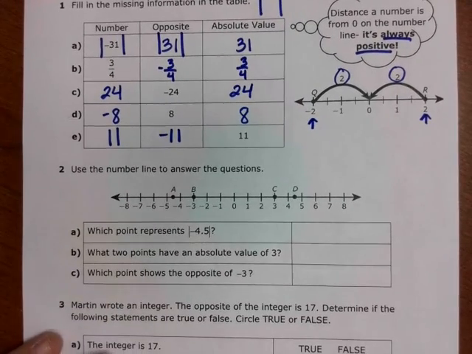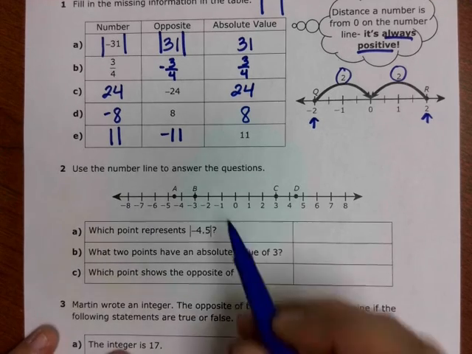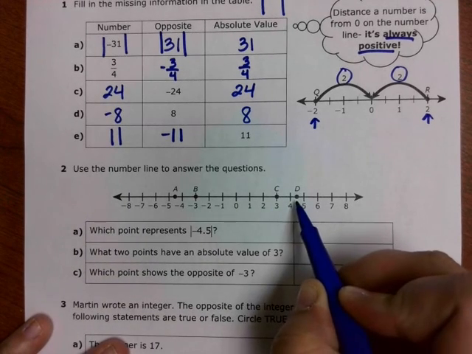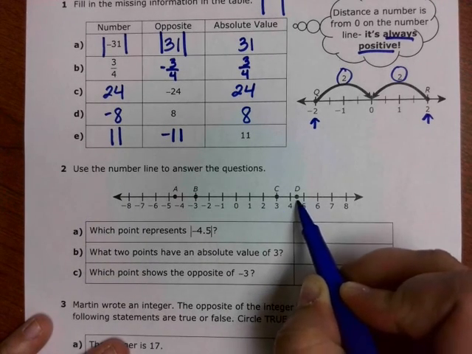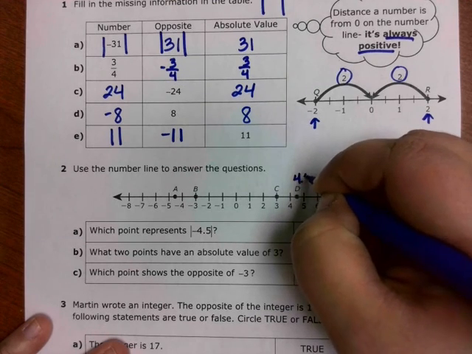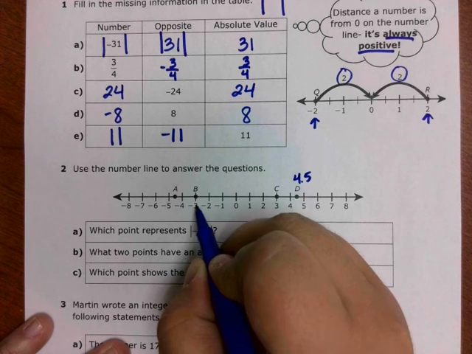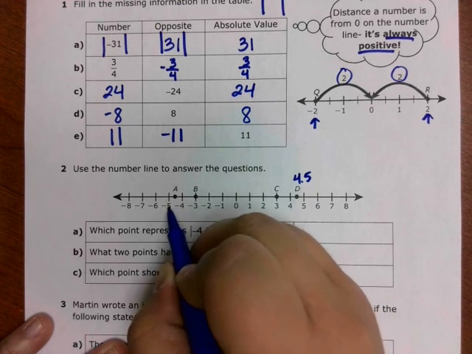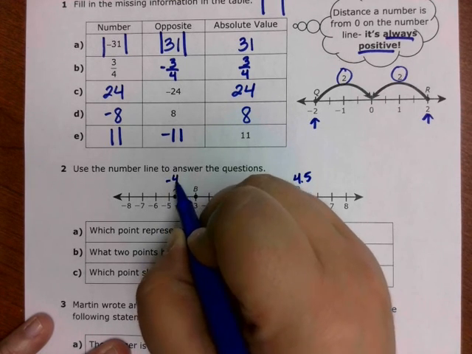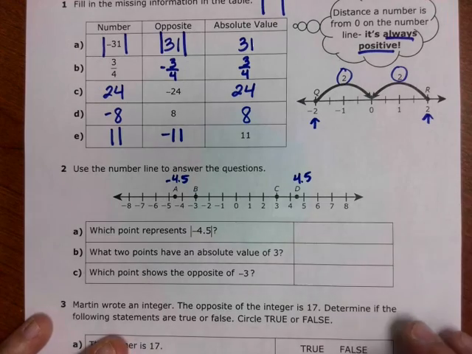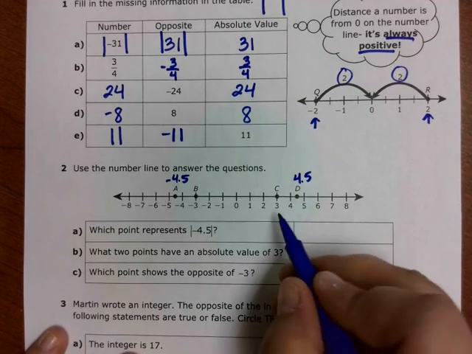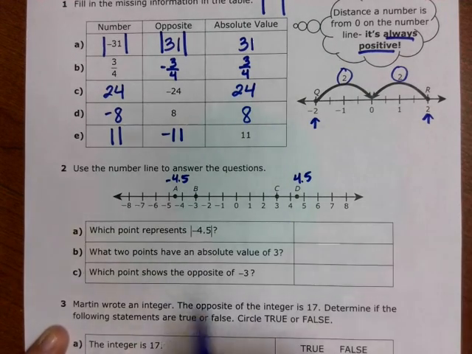All right, section 2 says use the number line to answer the questions. So we've got this number line here. We've got a couple points at +3 and +4.5, because it's in between 4 and 5. This would be -3. And this is between -4 and -5, so this is -4.5. Go ahead and have those labeled so we know what they are. These were easy to see because they're just on the number.